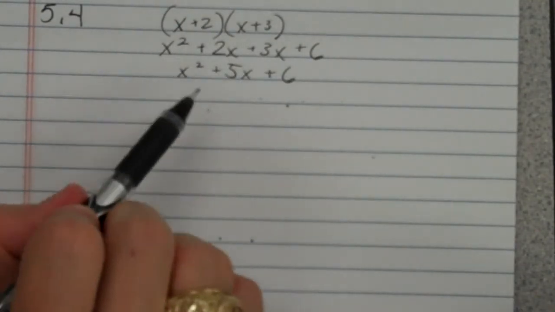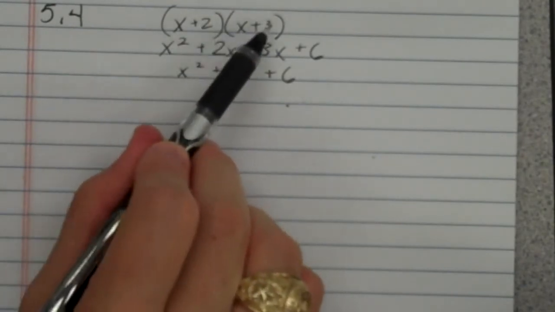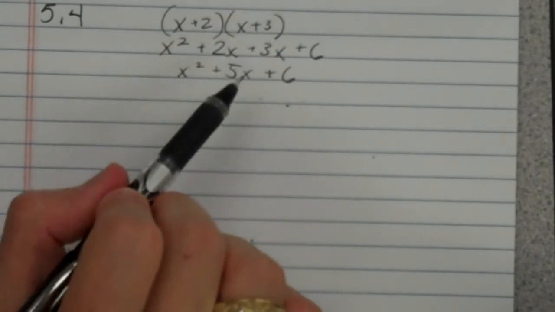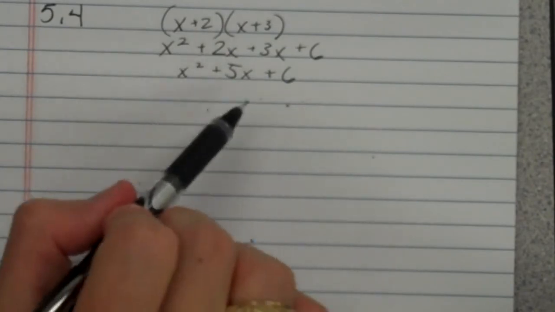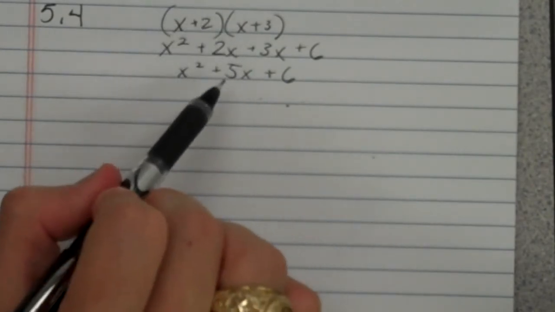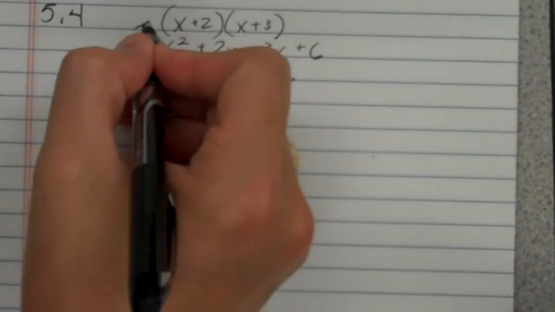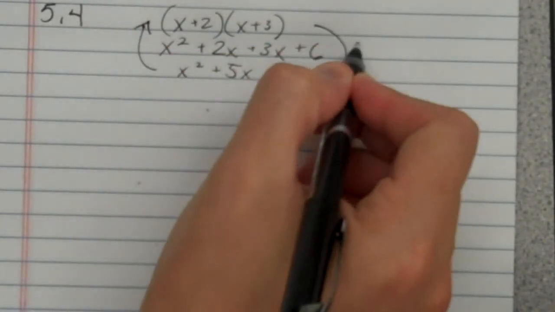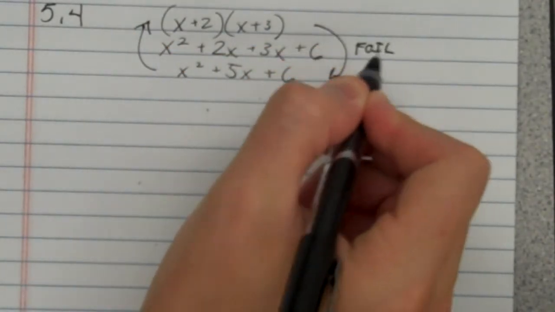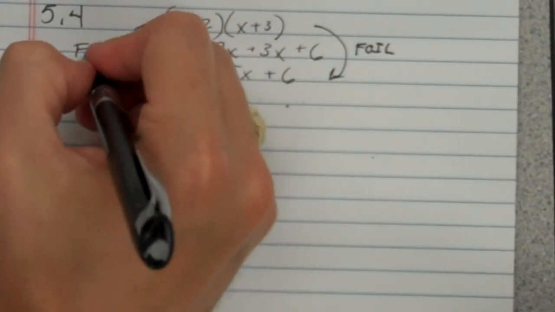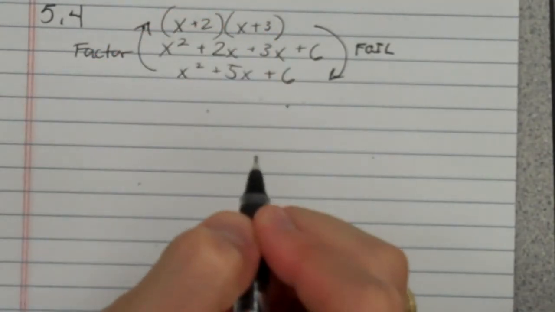Well, we're going to use that to guess what these numbers should be, and then we're going to check it, and that's how we're going to know that we factored it. We're trying to go from here to here. So this is FOIL, and this is factor.